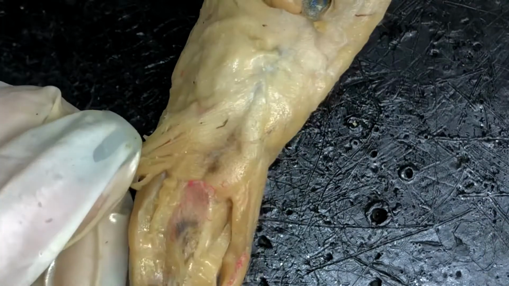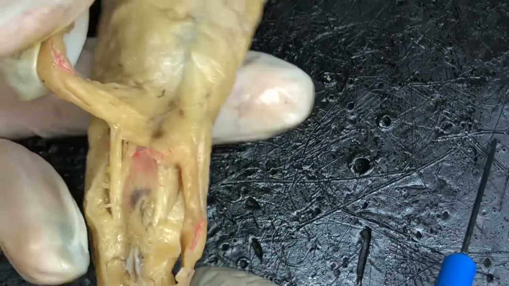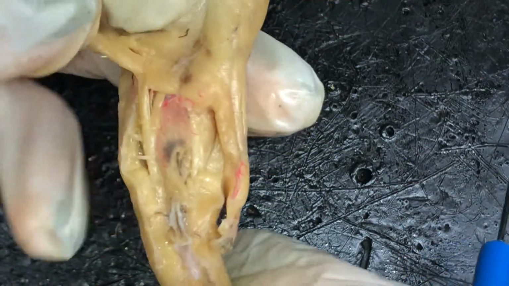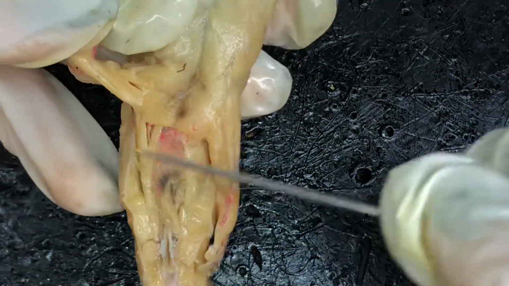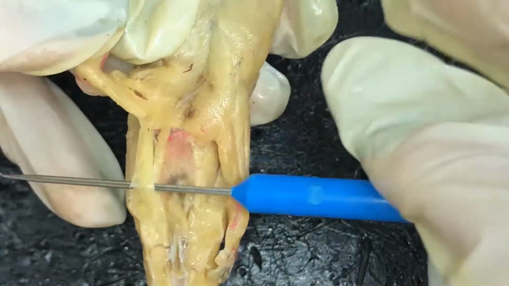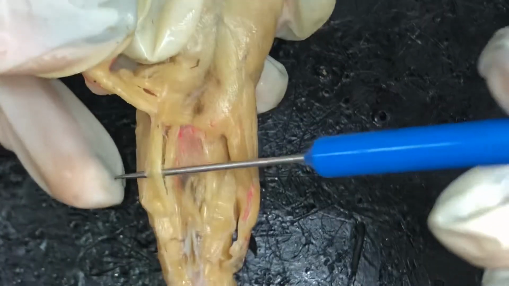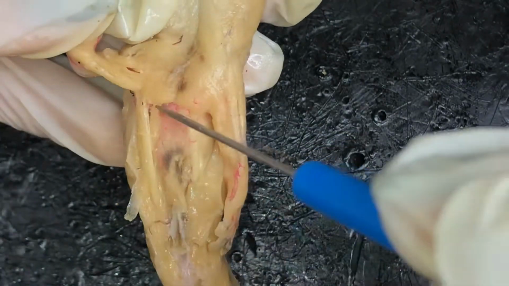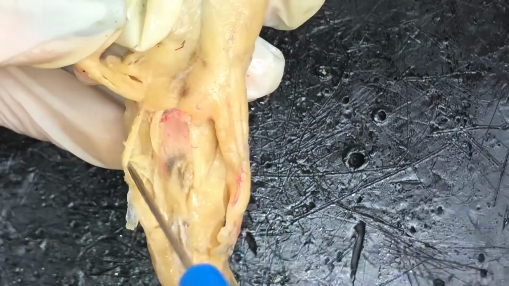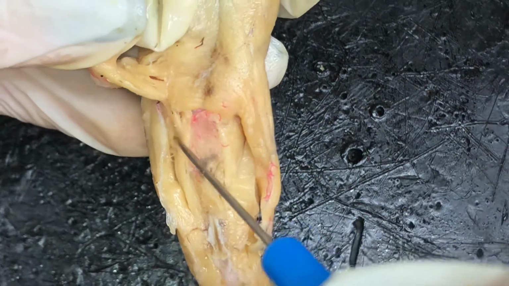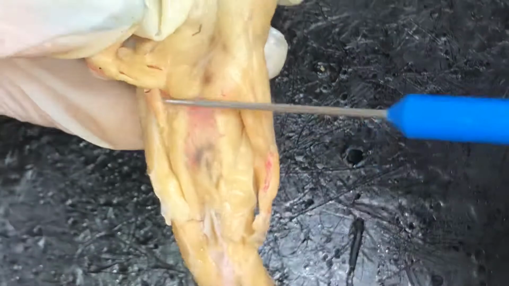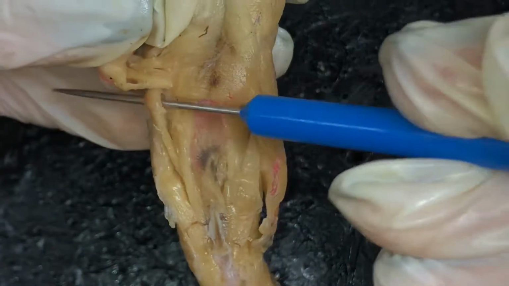Then finally we have these three muscles right in here that we need to know. The first one is the caudofemoralis. It's most lateral, right there. The middle muscle is kind of down here. Sorry, the caudofemoralis is right here.